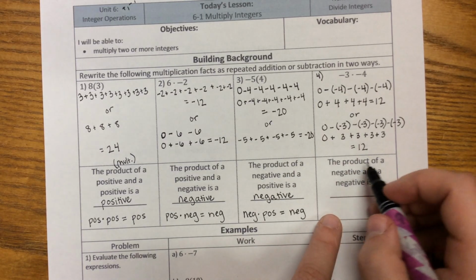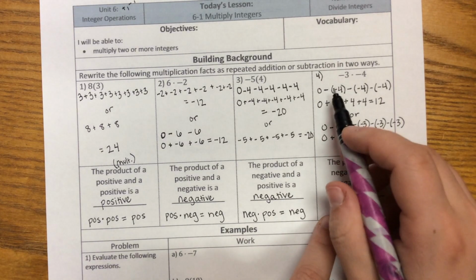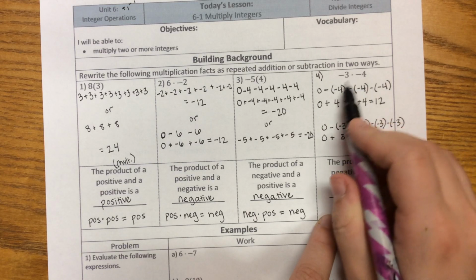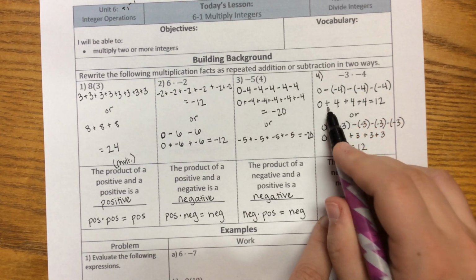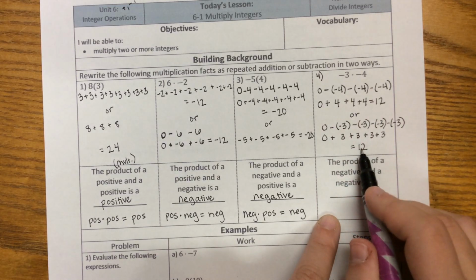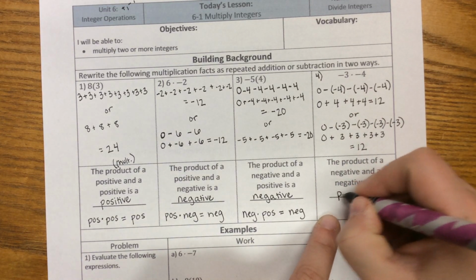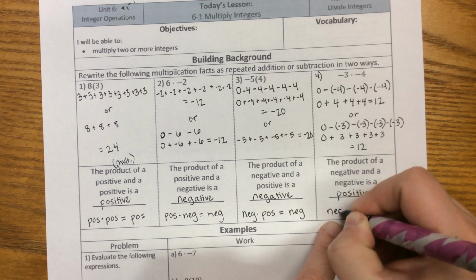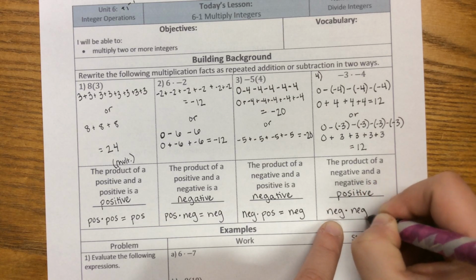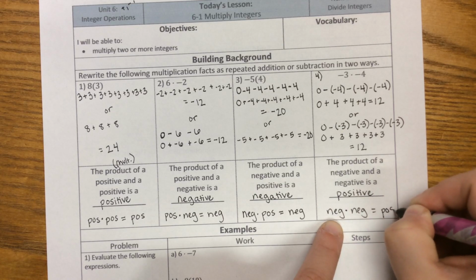Okay, and the last one is the product of a negative and a negative. So this one, when I had a negative and a negative, that meant I was subtracting negatives. And when I subtract a negative, that's the same thing as adding a positive. So I actually end up with positive numbers. So negative times a negative equals a positive.